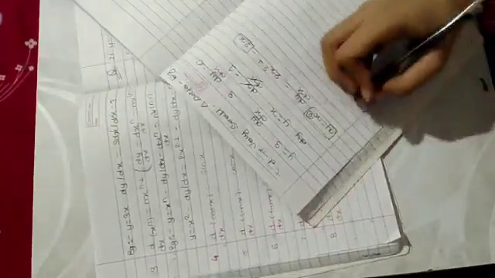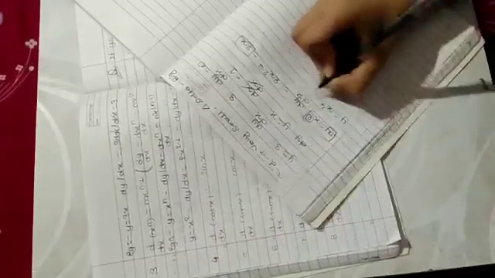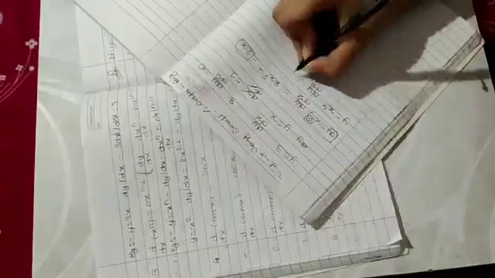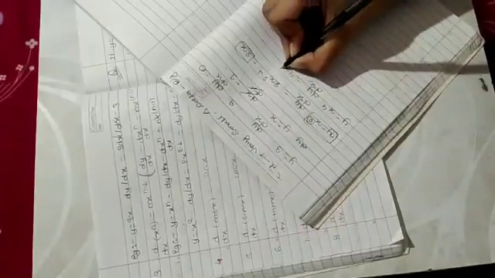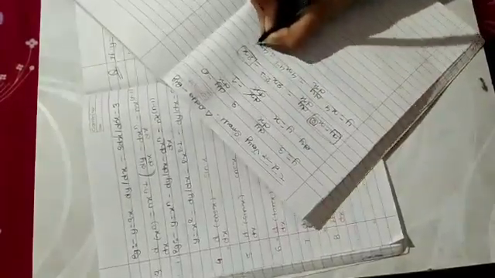Let's have another example. If y is equal to x to the power 4, then the value of dy by dx will be, write 4, then x, then write 4 minus 1, which is equal to 4x cube.